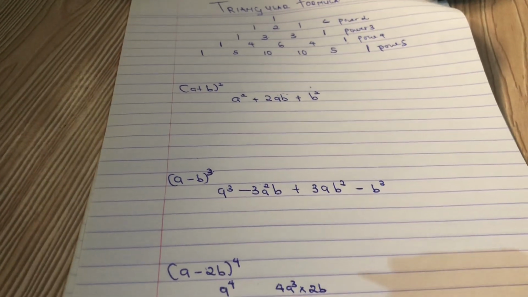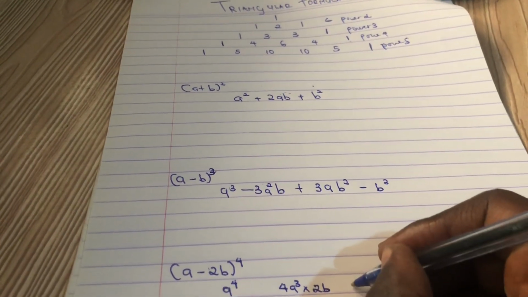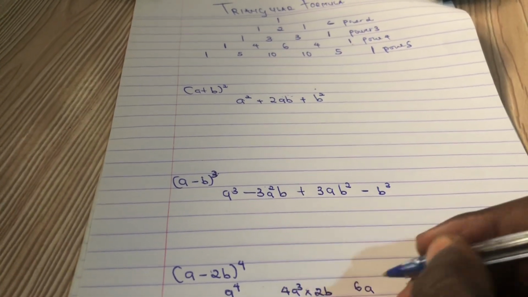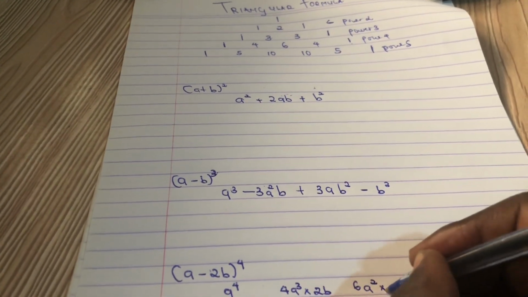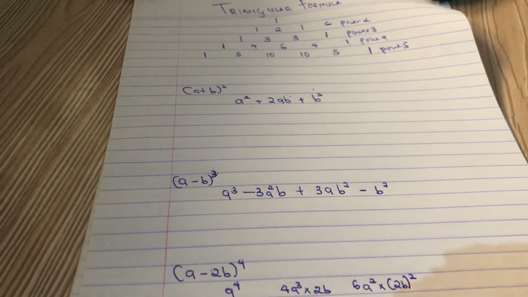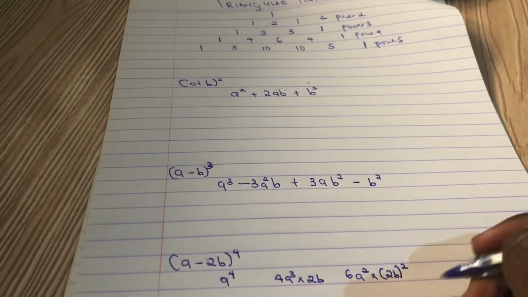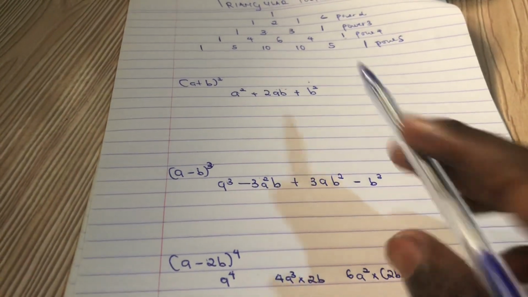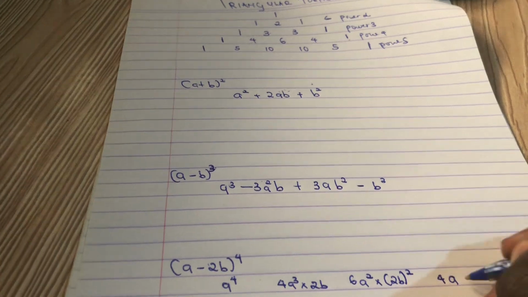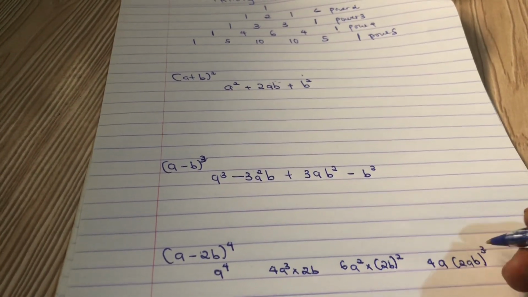Are we together? Then the next one is 6. A, which was to the power 3, now becomes to the power 2, times this 2b, which now gains and becomes to the power 2. Don't square only the b, square the 2b. Then as we continue, there is 4. A reduces now to 1, and this one gains to the power 3.